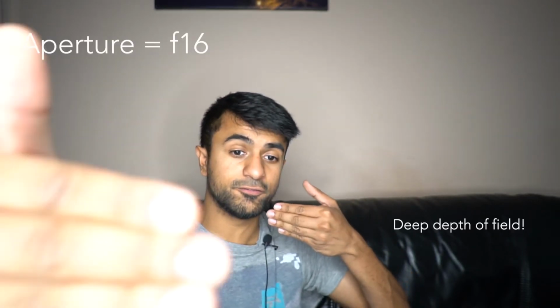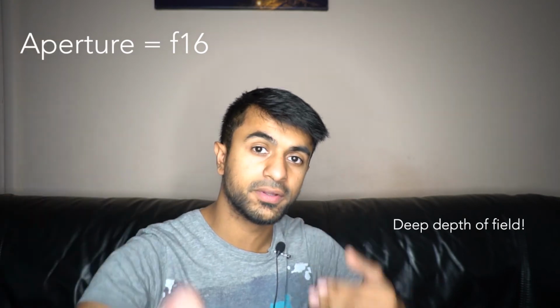Finally, if we shot at an aperture of f16, you'd have a very, very deep depth of field, and pretty much everything will be in focus.